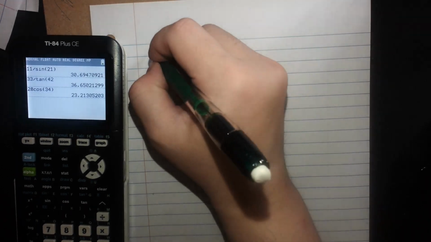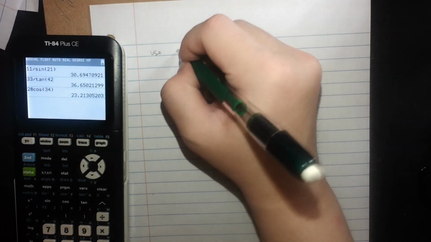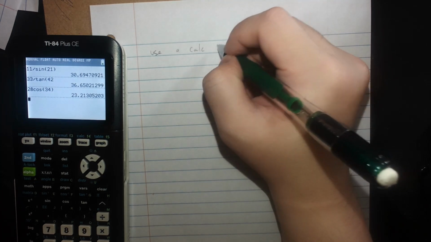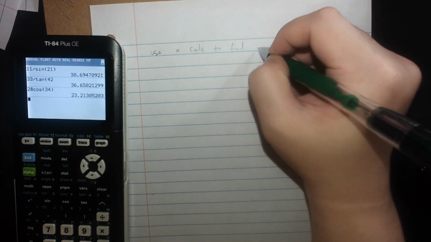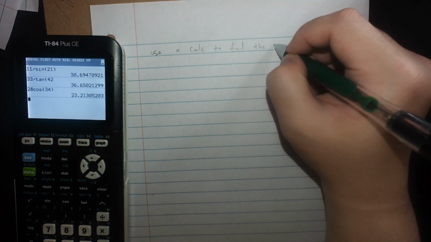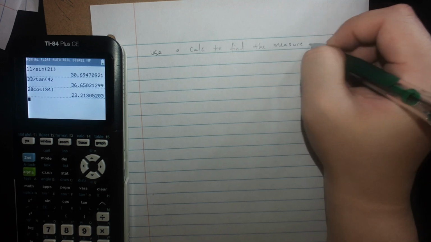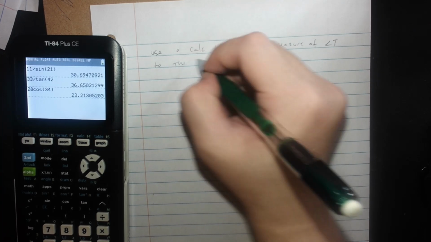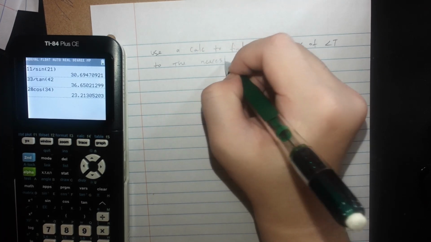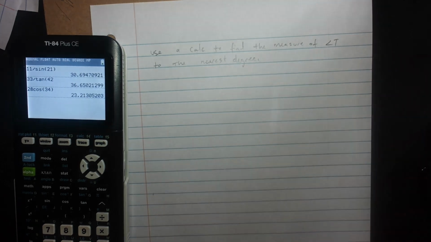to this. Use a calculator to find the measure of angle T to the nearest degree.